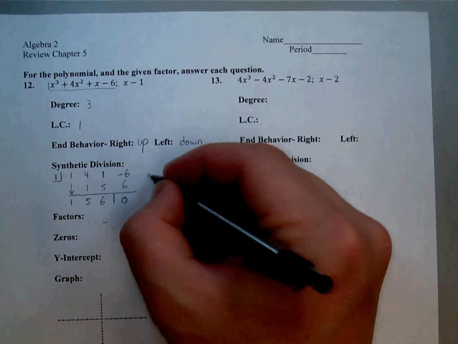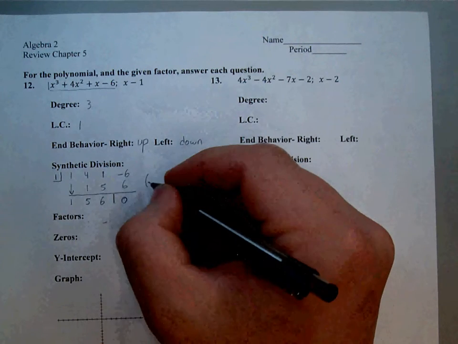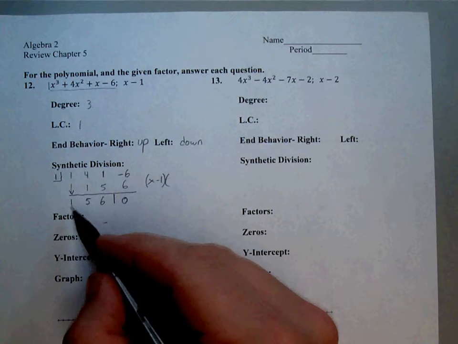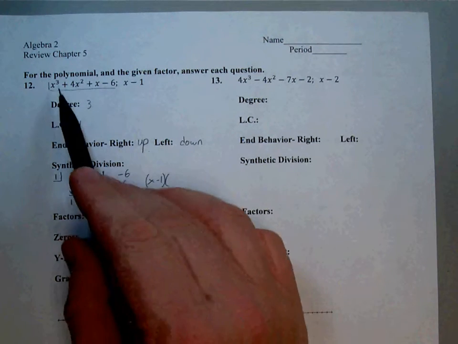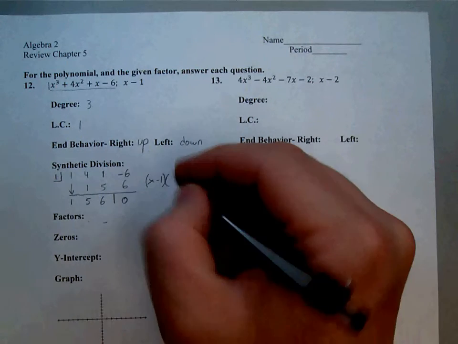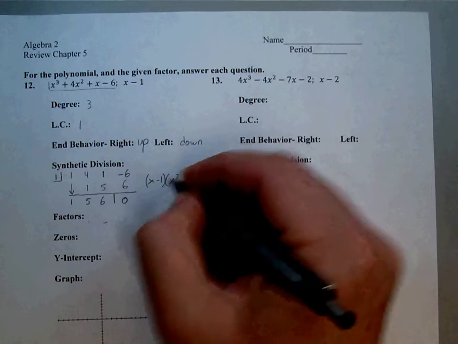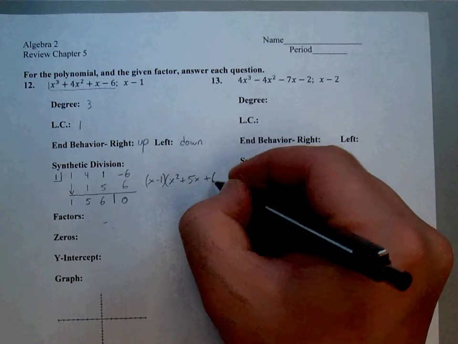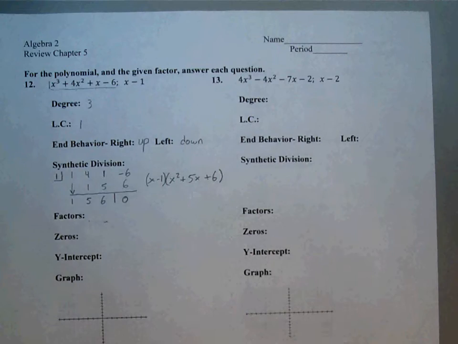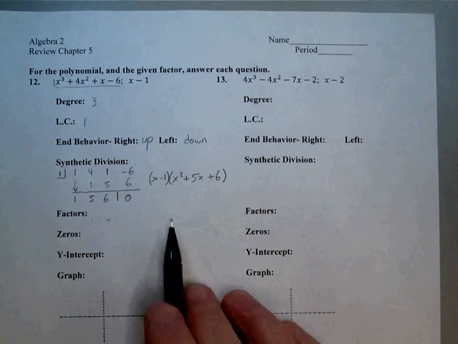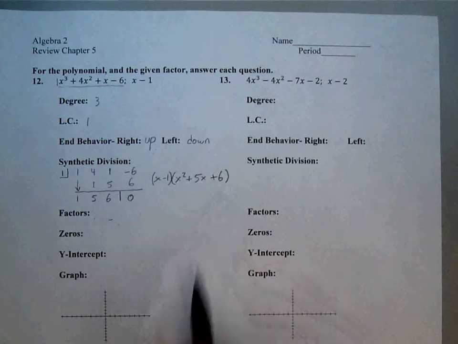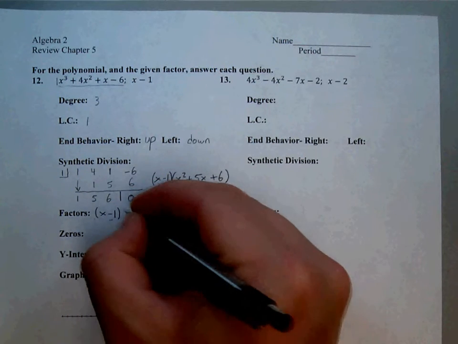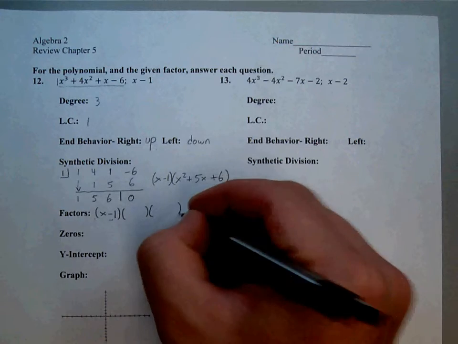Off to the side here, I might write what I have at this point. I just factored out x minus 1, so I need to include it. And now 1, well, this was x to the 3rd, so this must be an x squared. So 1x squared plus 5x plus 6. The remainder is 0, so I don't include that. So now in the next step, where it says factors, they want me to factor this further. So I have x minus 1 already. But that trinomial should factor down further.